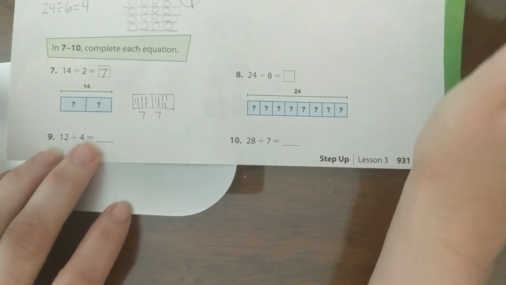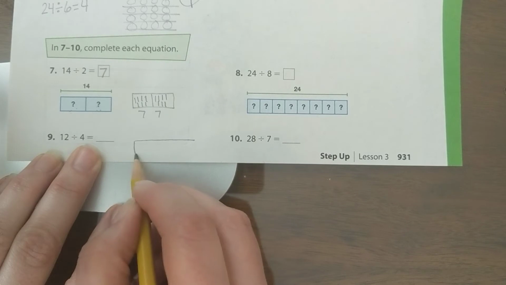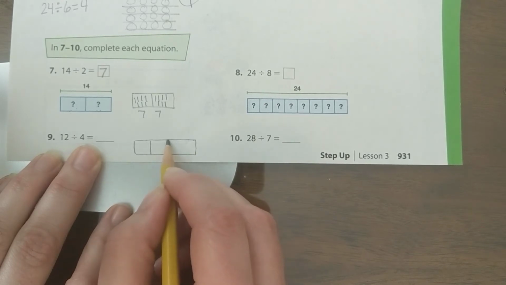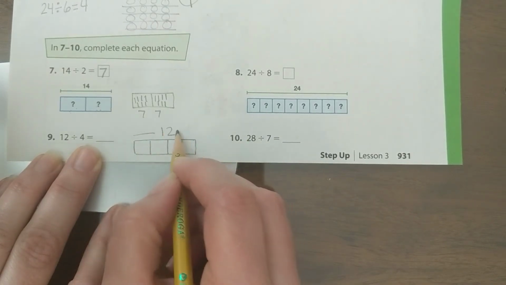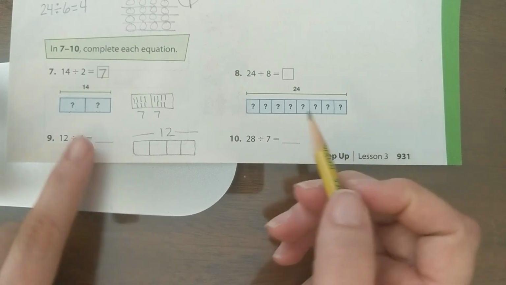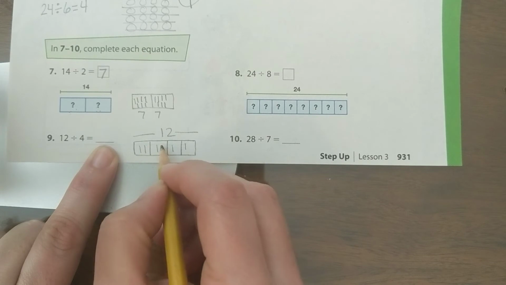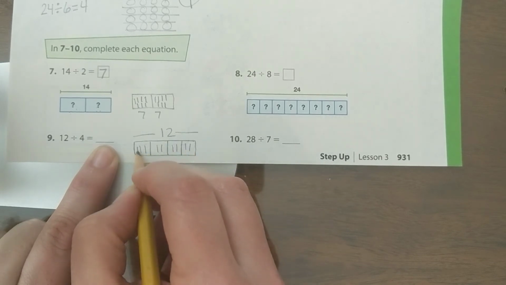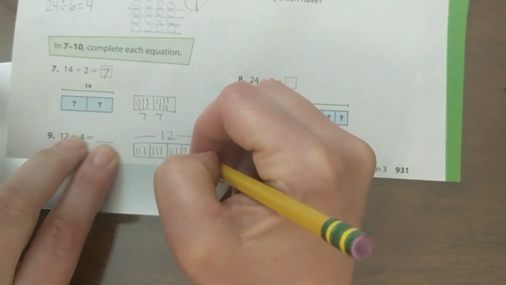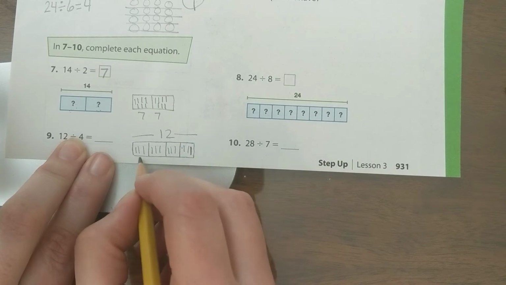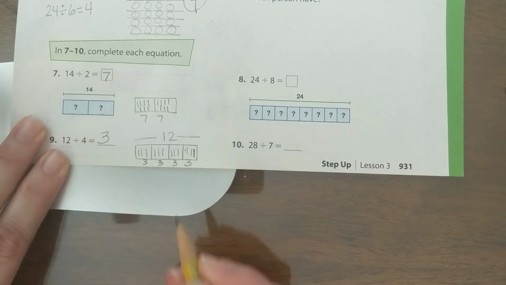Okay, number 9. 12 divided by 4. So I need 4 boxes this time. There I have my 4 boxes. 12 is on top. And then I need to figure out how many is in each box. 1, 2, 3, 4, 5, 6, 7, 8, 9, 10, 11, 12. We'll do it on this side. There we go. And in each box I see it's the number 3. So 12 divided by 4 equals 3.